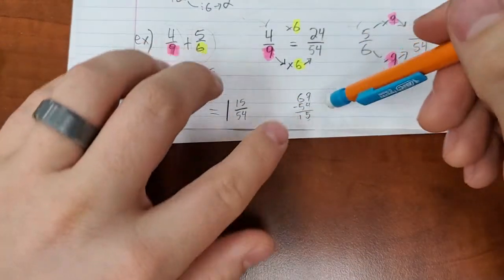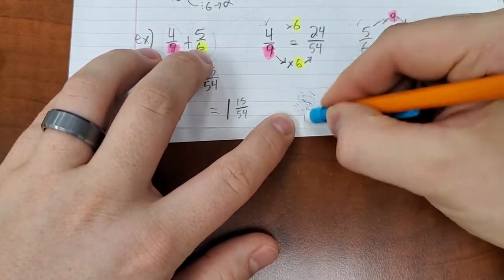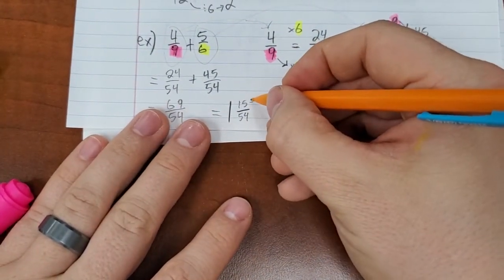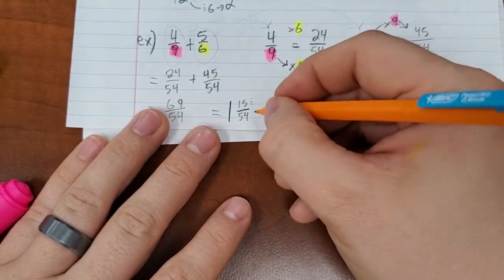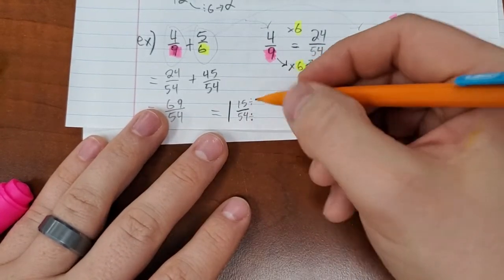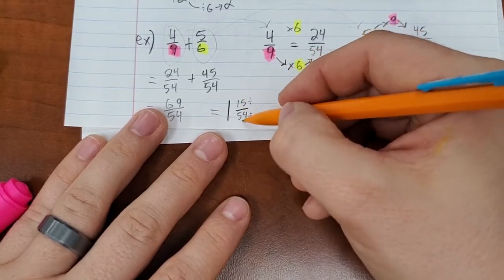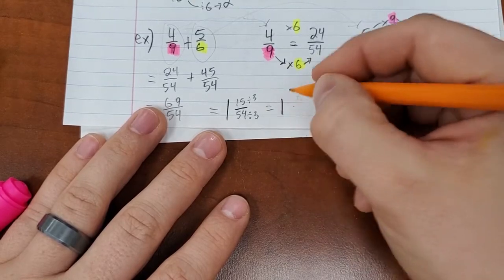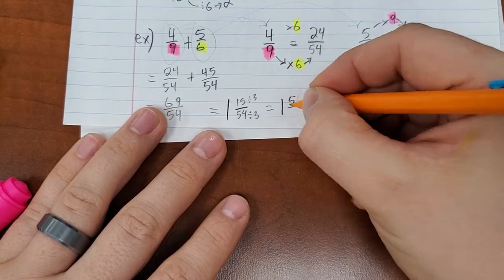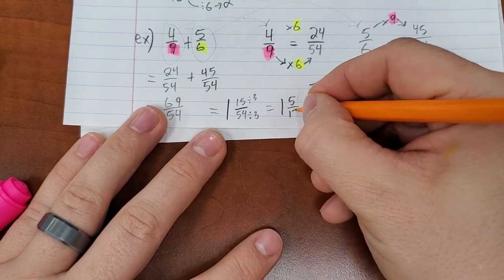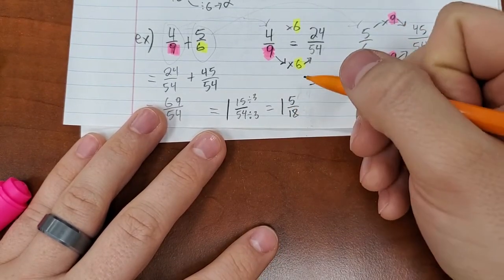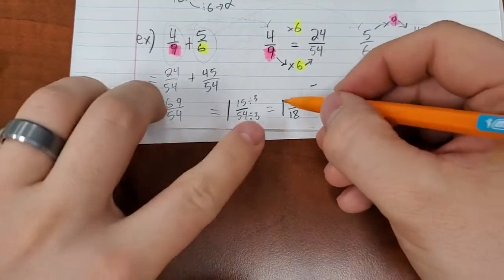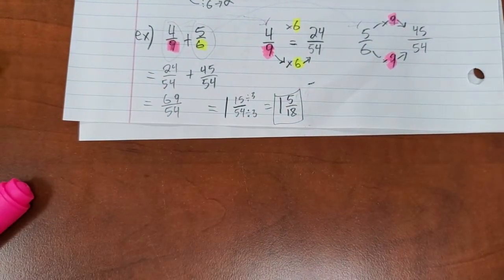Now looking at this, I need a little more room, so I'm going to erase this math that I used on the side that some of you could do in your heads. This fraction here, 15 54ths, could we divide that by a number, both those? This could divide by 3, and this could divide by 3. And we find out 15 divided by 3 is 5, and 54 divided by 3 is 18. And we're going to end up with 1 5/18. There are a lot of different ways to do this.